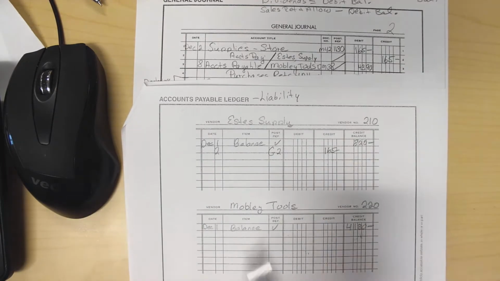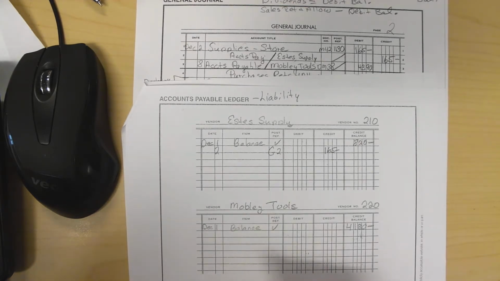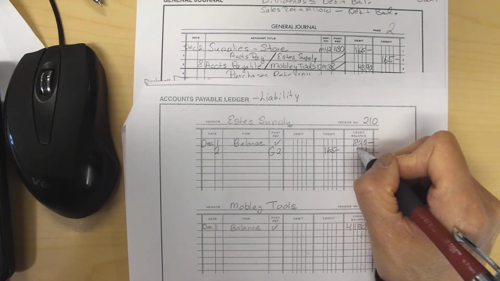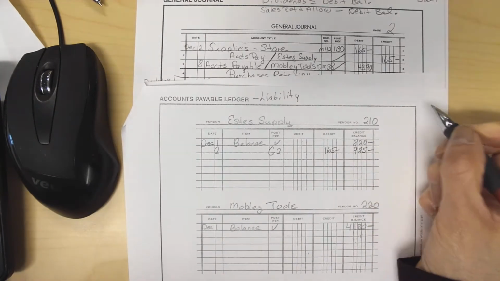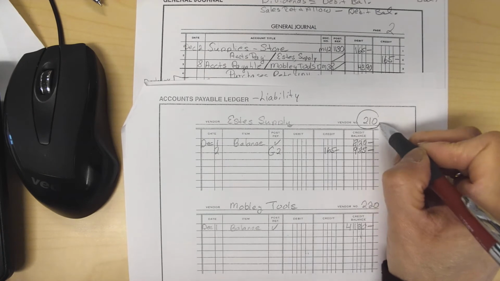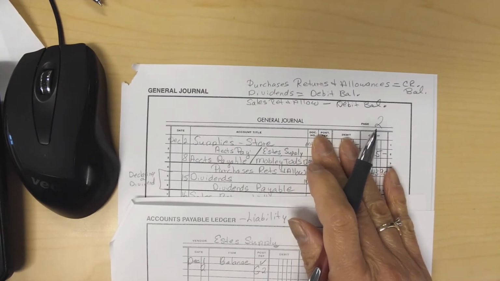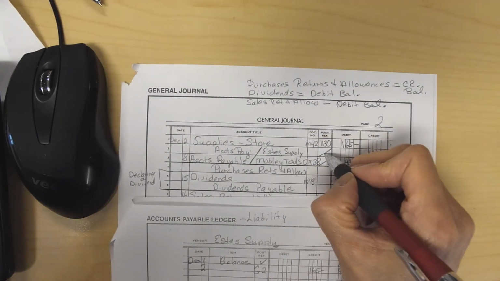And since we have 2 credits, we're going to add. So Estes Supply will be a balance of $985.